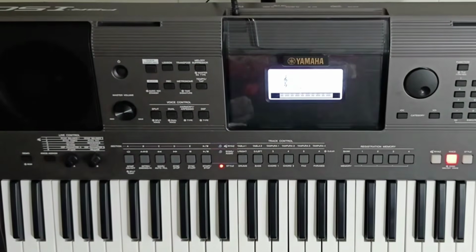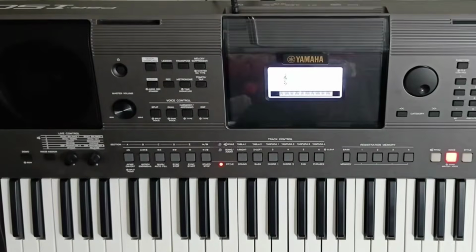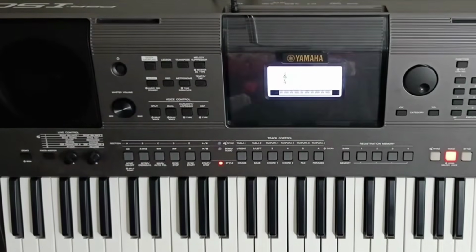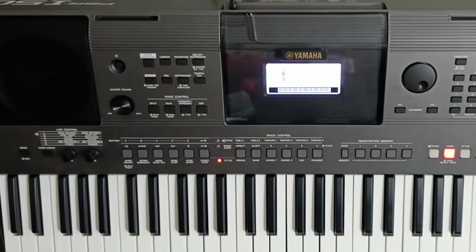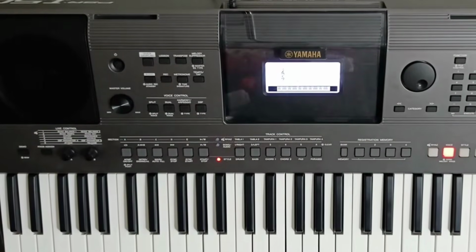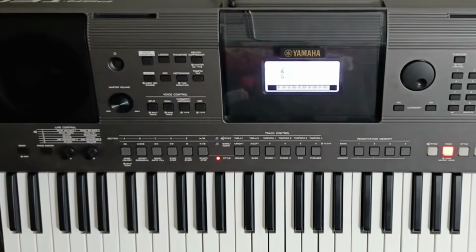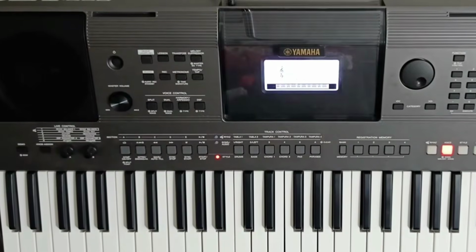So you have learned to play it with both hands. Practice it 20 to 30 times whenever you sit for practice. That's it for this lesson. We will learn new things in the next one.